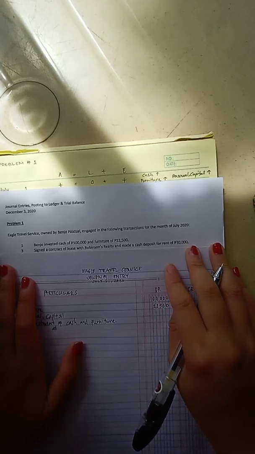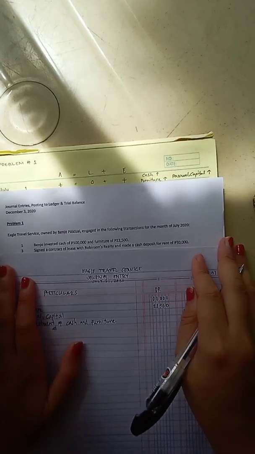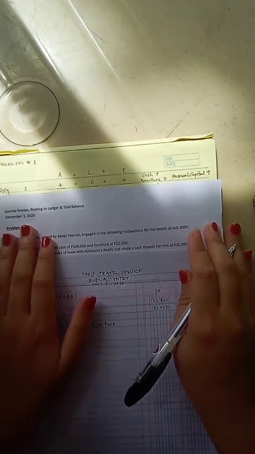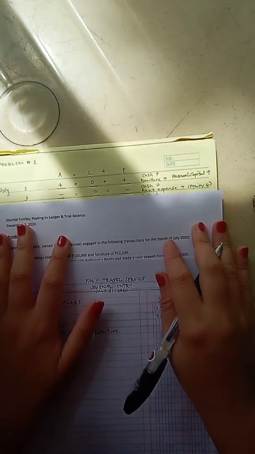Signed a contract lease of Robinson's Realty and made a cash deposit for rent of 30,000. So, yung effect nun sa financial transaction, there will be a decrease in asset, particularly sa cash, no effect on liability, tapos decrease in equity, which is yung rent expense.